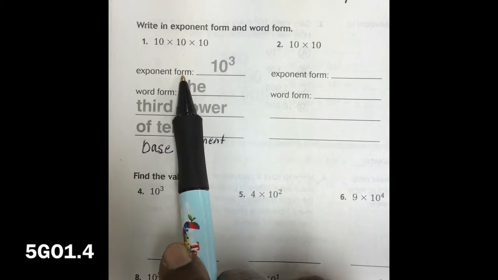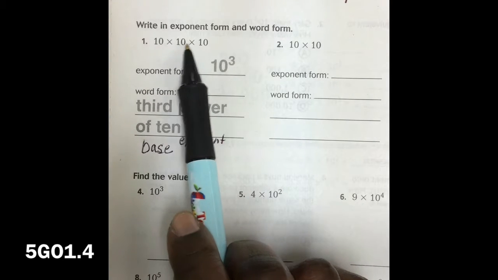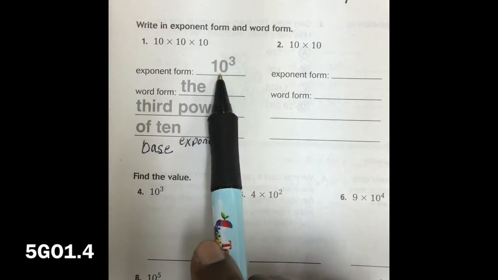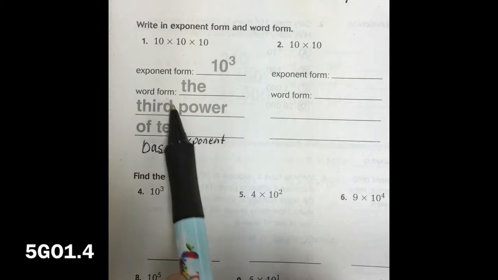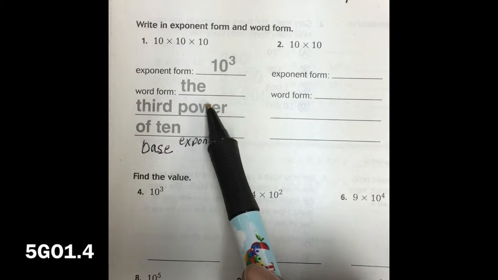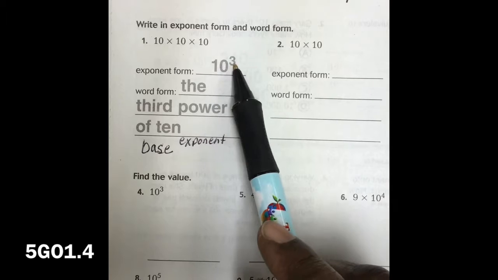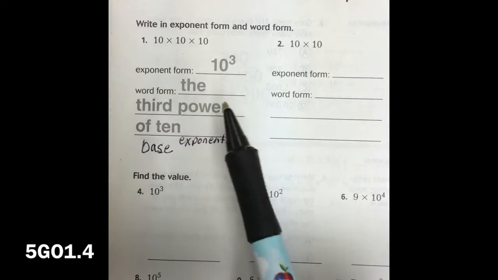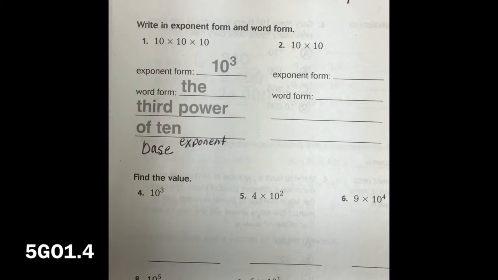So let's take a look. Here in exponent form, the 10, which is our base, is being repeated 1, 2, 3 times. Therefore, 10 is raised to the third power. In word form, we say the third power of 10, or we can say 10 raised to the third power, or 10 to the power of 3, okay? So depending on your exposure, you may hear those various ways in which it is in word form.